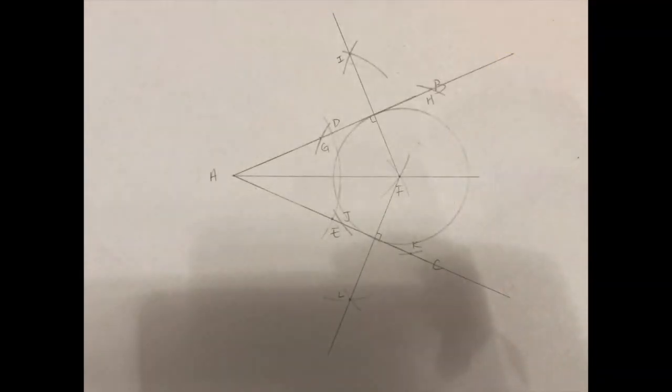And we get the solution for this question. Line segment AB and AC are both tangents to circle F.